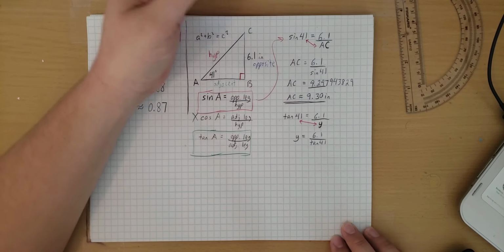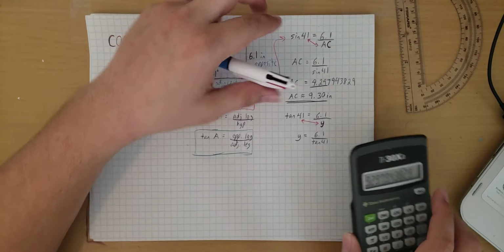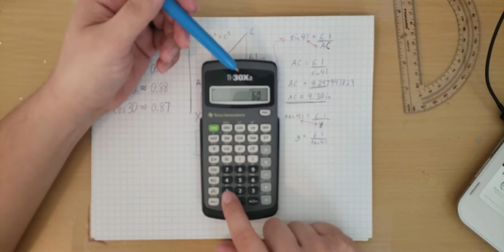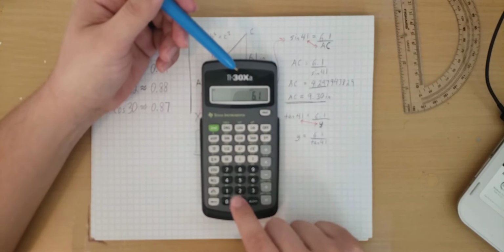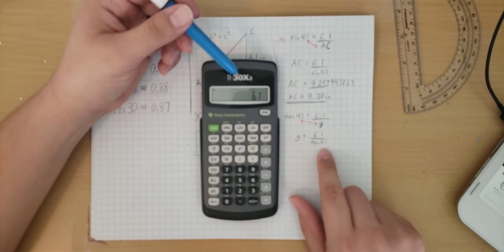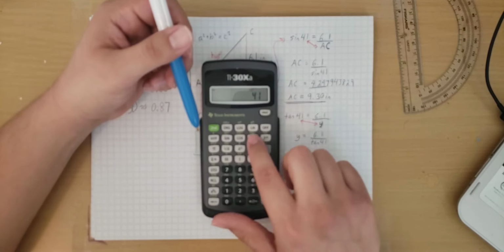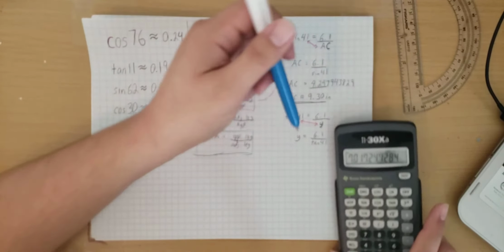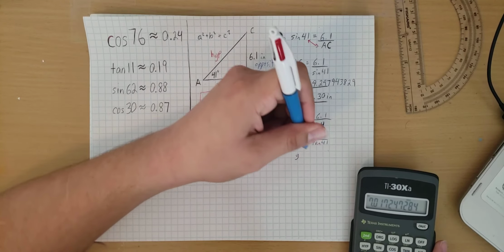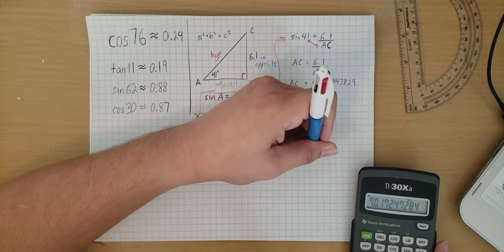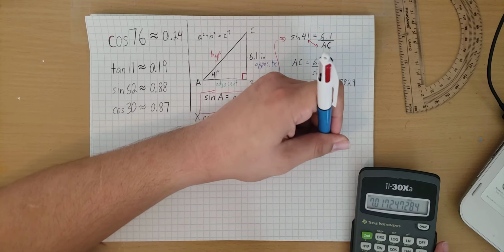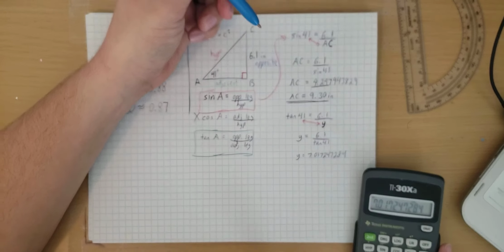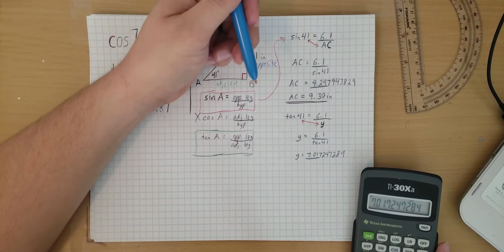Then we just do the same thing we did before. 6.1 divided by tangent of 41 equals 7.017247284, nearest hundredth, 2 decimal places only.